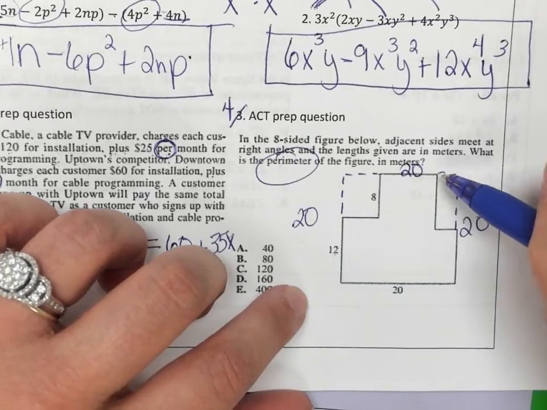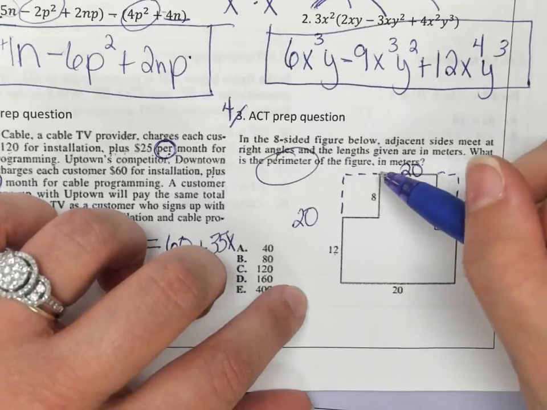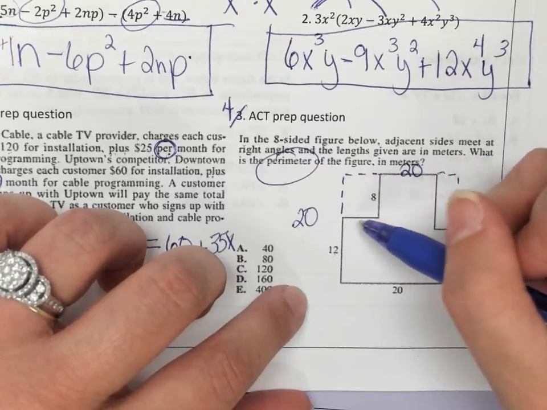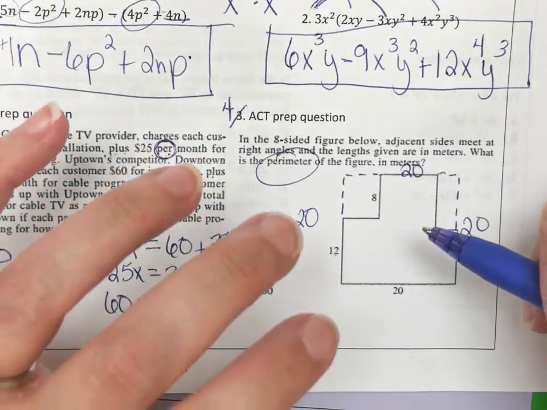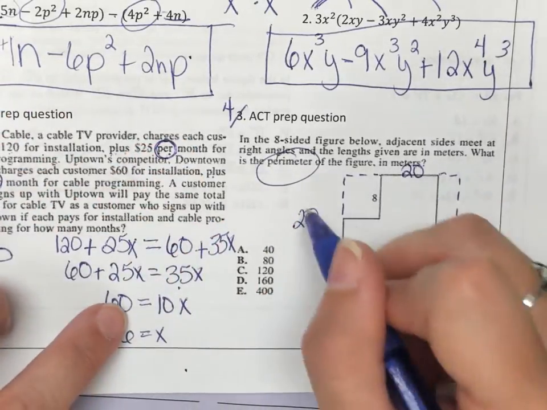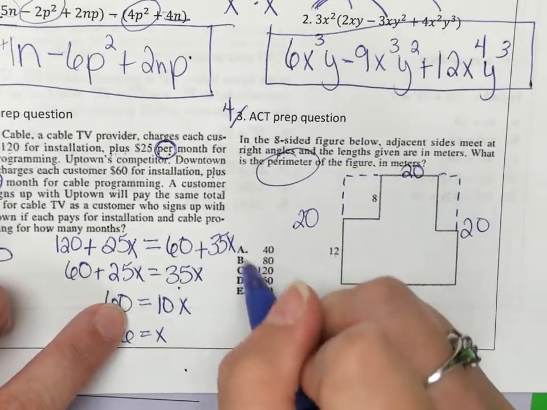Because you're like, well, this side's not really there. Yes, it is. It's right down here. And this side's not really there. Yes, it is. It's right down here. Does that make sense to everybody? So you don't try to overcomplicate it because it wants perimeter. So perimeter is 20 plus 20 plus 20 plus 20, or somebody said 20 times 4, and that is 80.